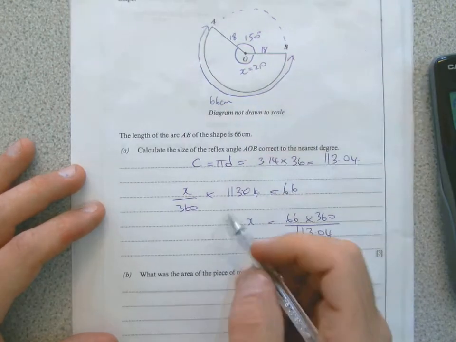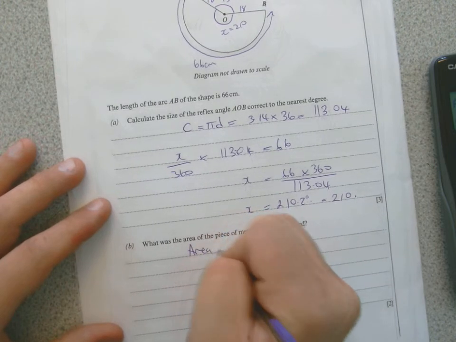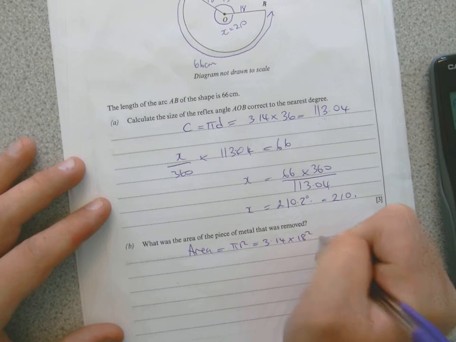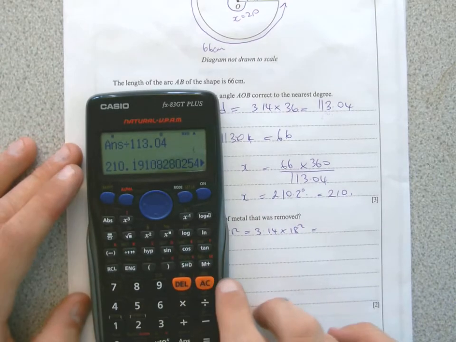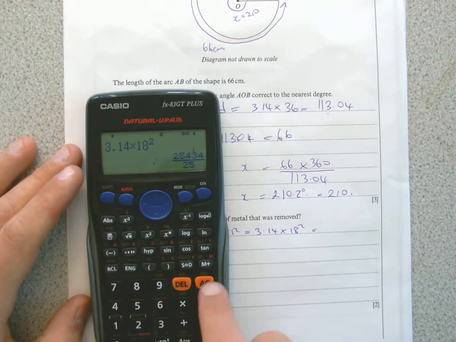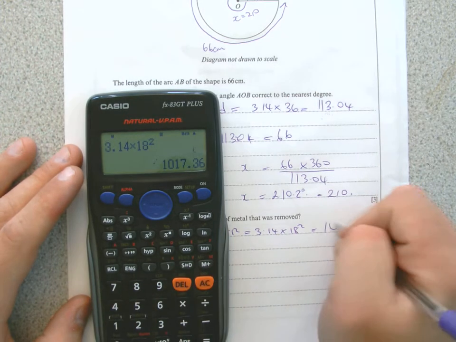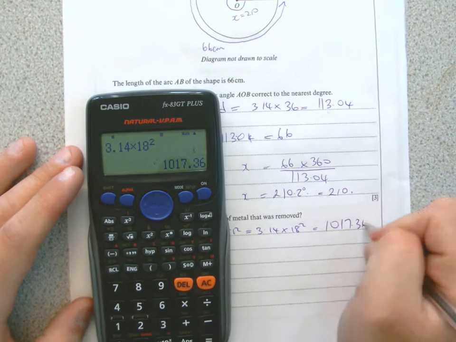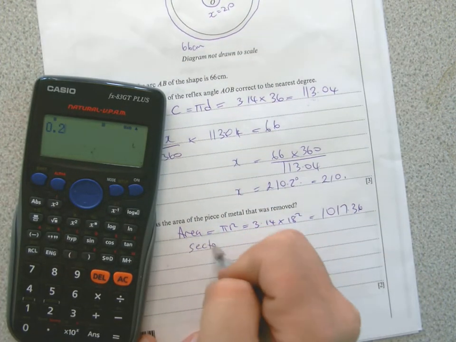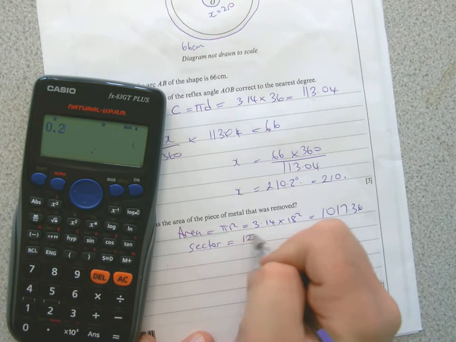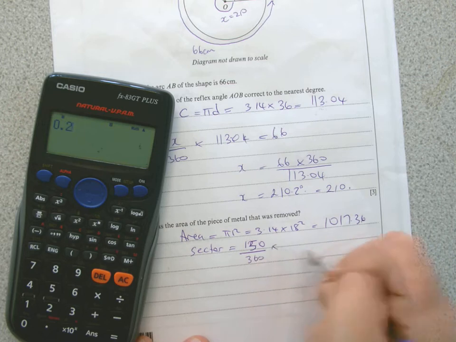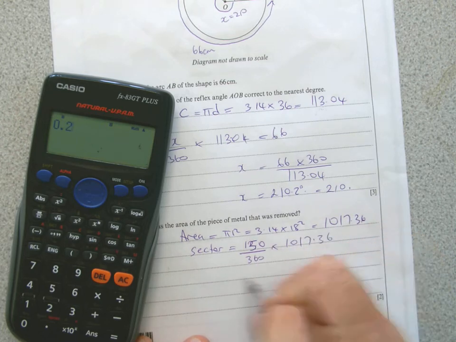So again, you go to the full circle, area is pi r squared, so it'll be 3.14 times the radius squared, which is 18 squared, and you get 1017.36. Of course, that's the full circle, but to get the sector removed, the sector will be the fraction, which is 150, that's the angle we're interested in, 150 out of 360 times 1017.36.